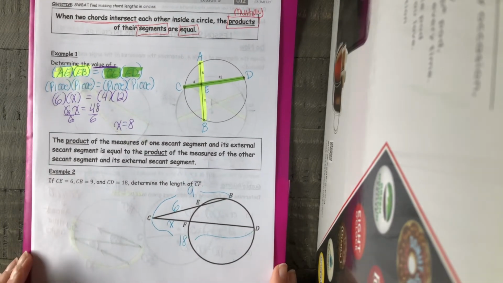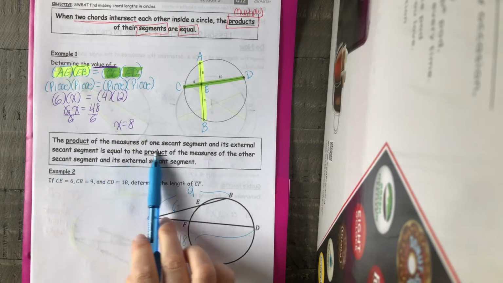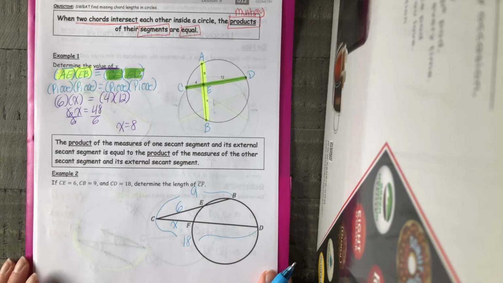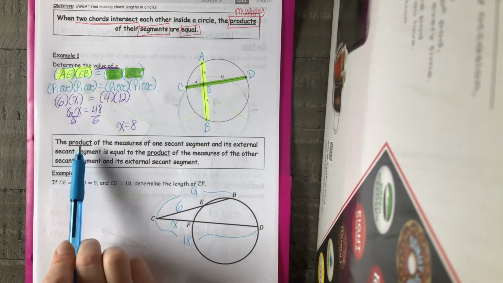All right. So now again, I'm going to read how I'm going to solve this question. Wow, guys, my paper is really all over the place today. I'm so sorry.